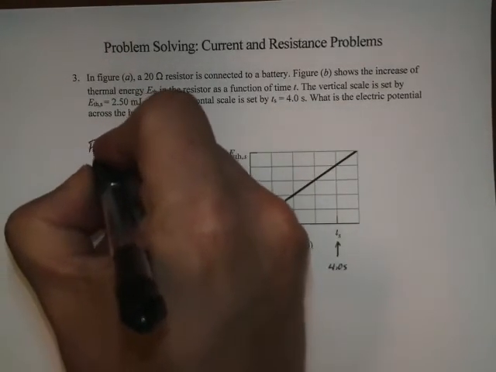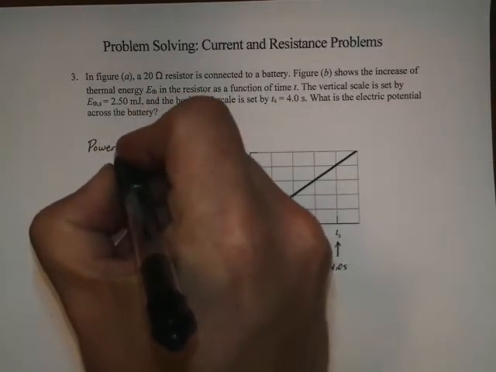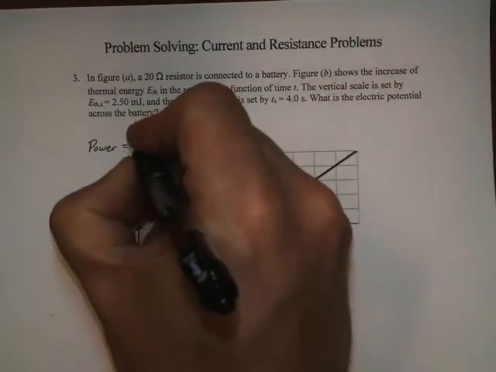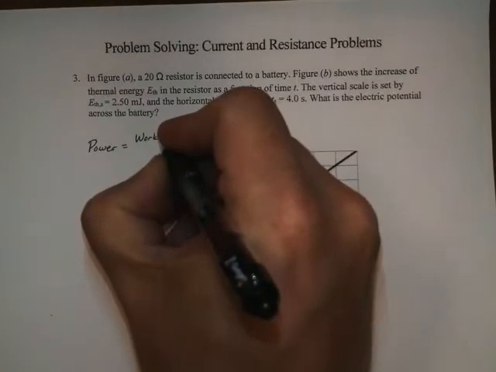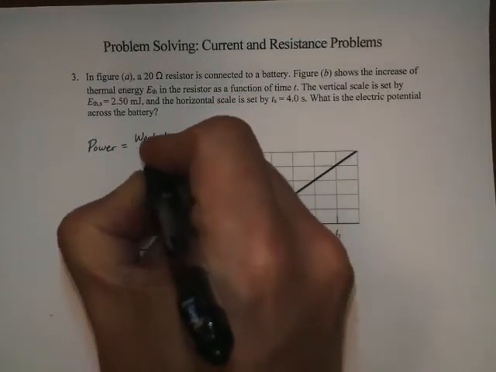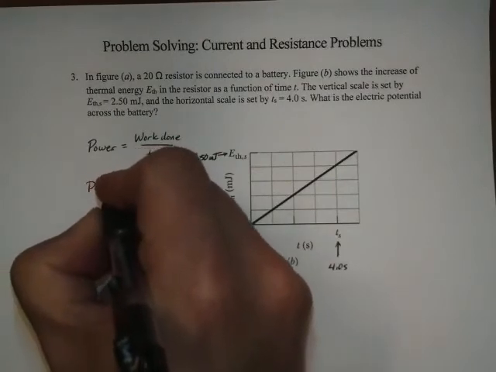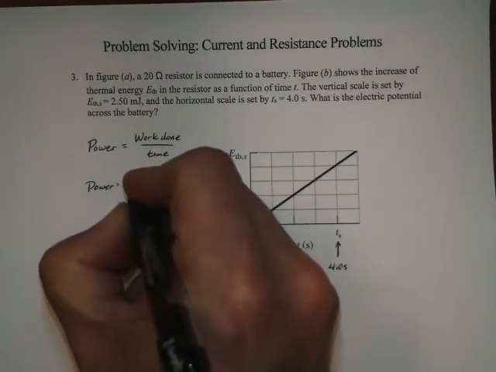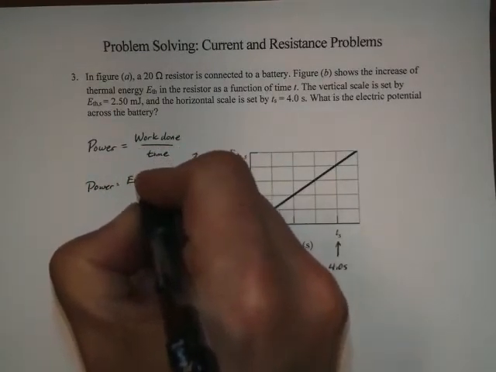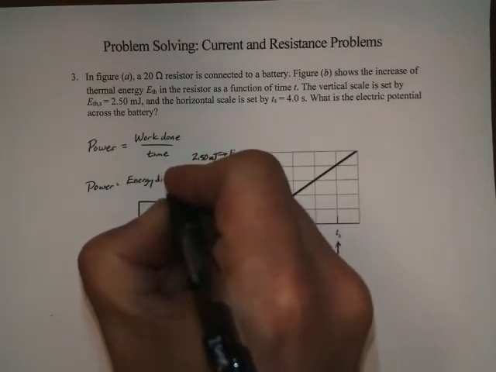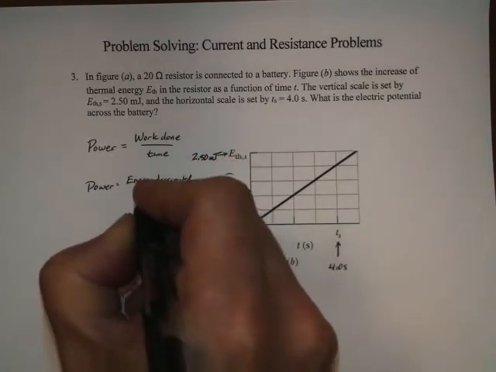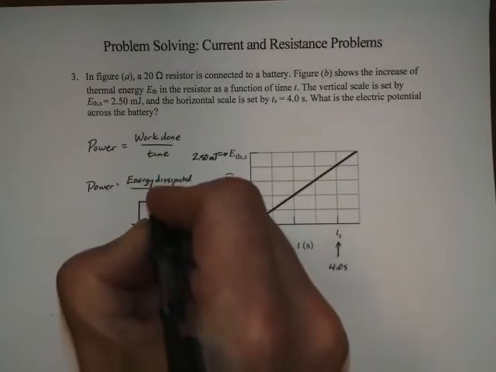And power, most generally, sometimes it's introduced as work done over time. Other times you see it as energy converted or energy dissipated over time.